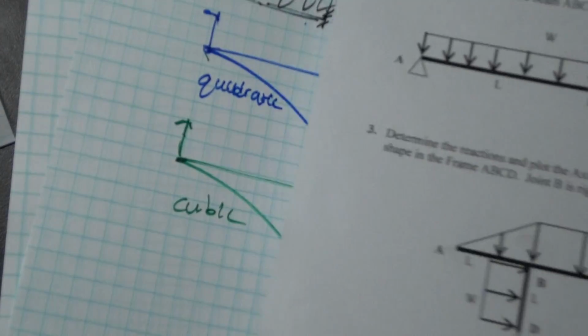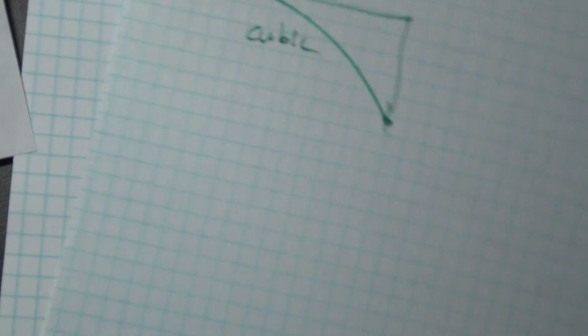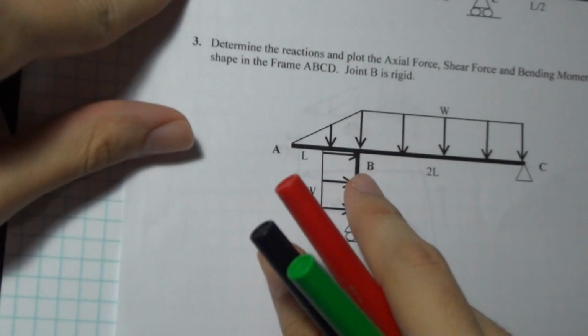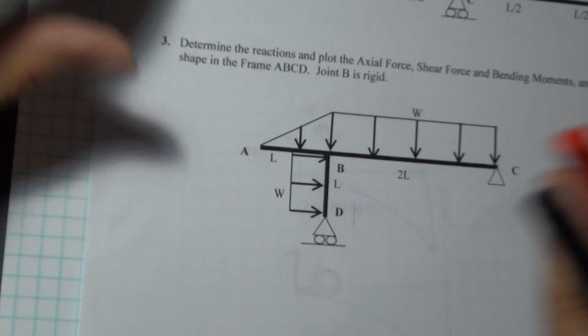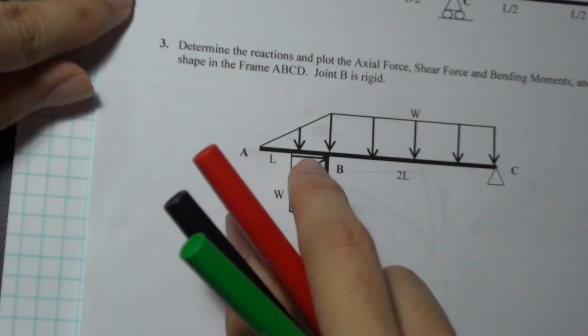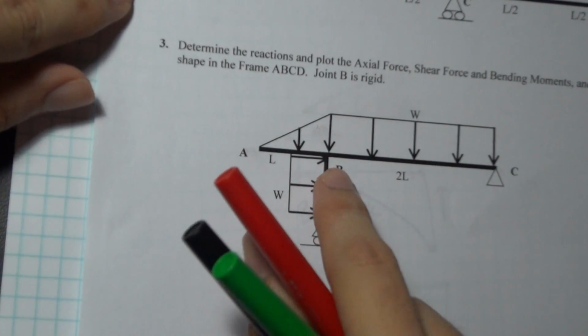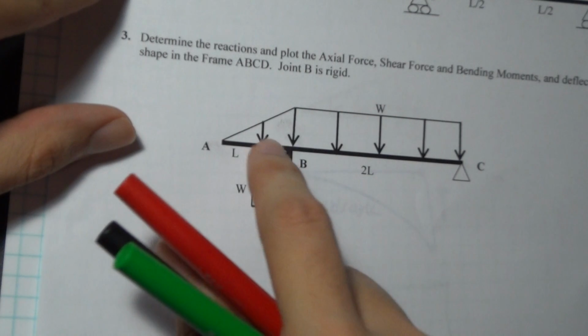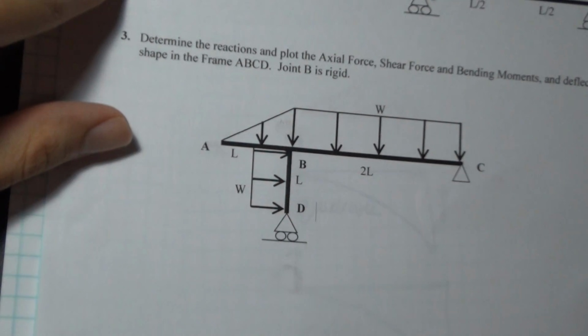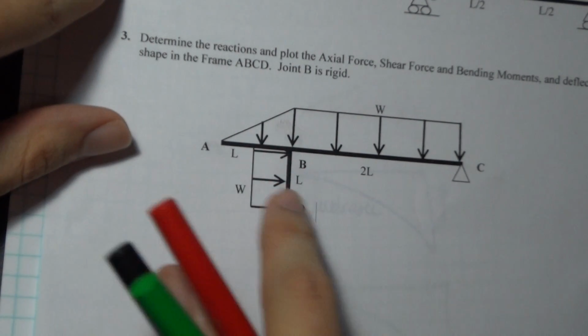Okay, so with that said, for this problem, I recommend that you work from the outside in. At B, there's a lot of little things that are happening that make it difficult to work with. Like I was saying before, you're going to have jumps in your shear diagram at B, you're going to have jumps in your moment diagram at B, and I'd rather not deal with those.